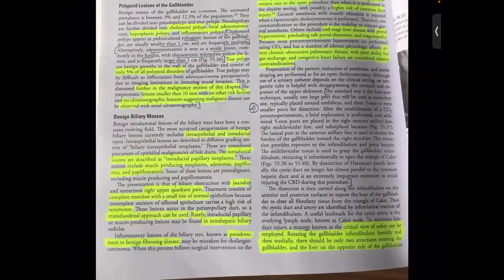So next is benign biliary mass. Benign biliary masses are benign intraluminal lesions of the biliary tract, and have been a constantly evolving field. The most acceptable categorization is intraepithelial and intraductal, so there are two types. Intraepithelial lesions are described in different grading systems of the biliary intraepithelial neoplasms. These are considered precursor epithelial malignancies of the bile duct. The intraductal lesions are described as intraductal papillary neoplasms.